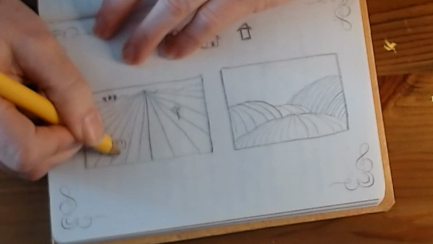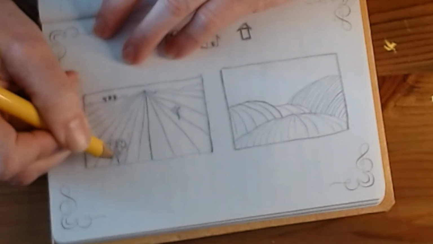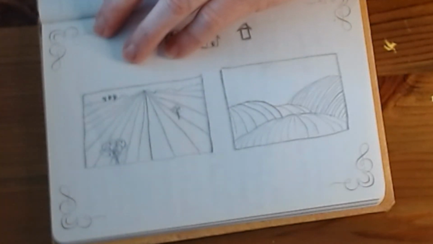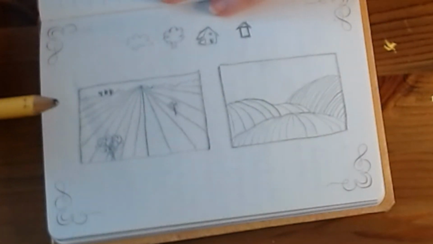Now I want you to draw one in the foreground. That means it looks pretty close up. So it should be much bigger and lower on the paper because that makes it further from the horizon line.